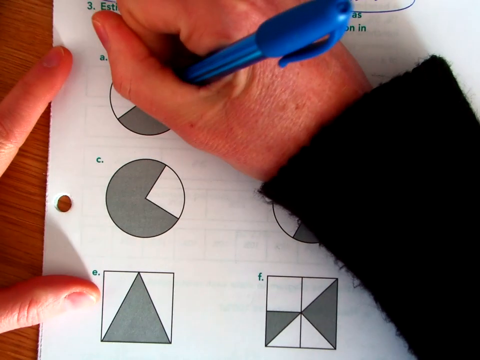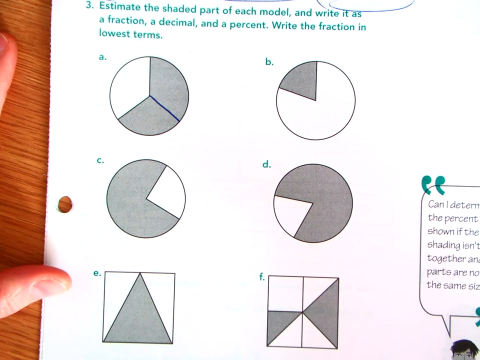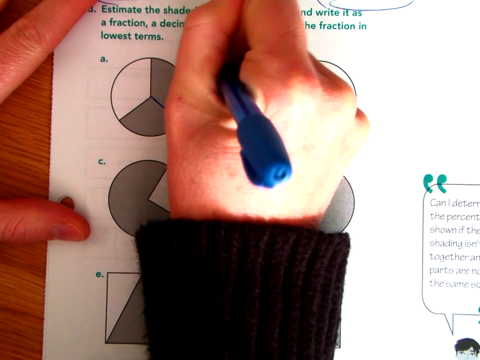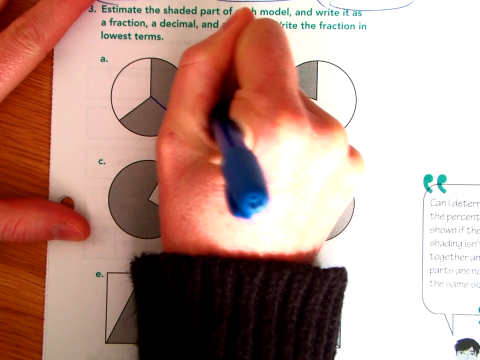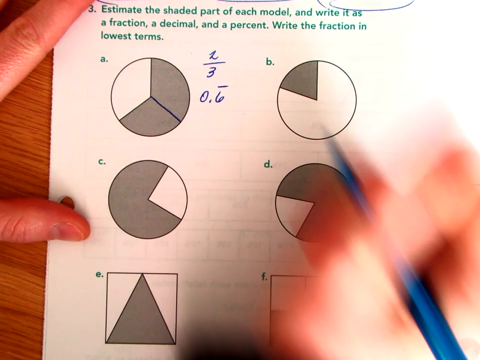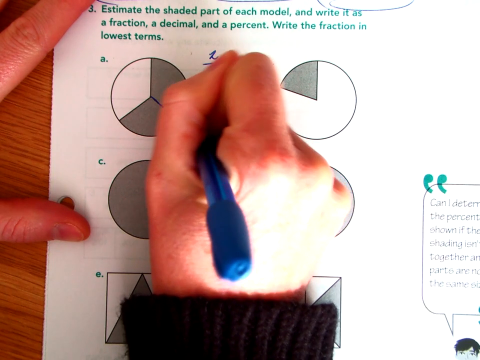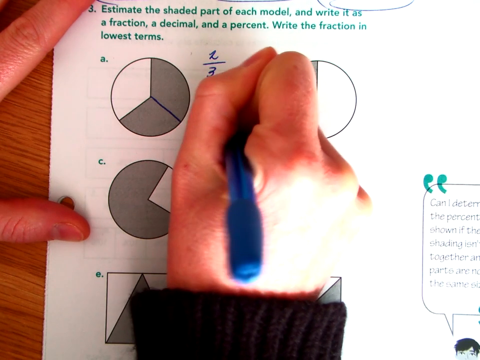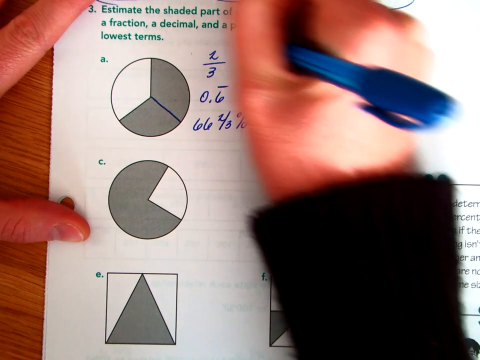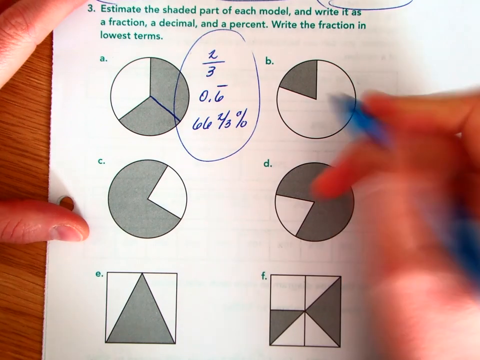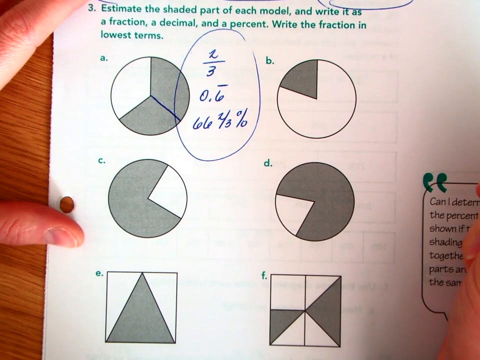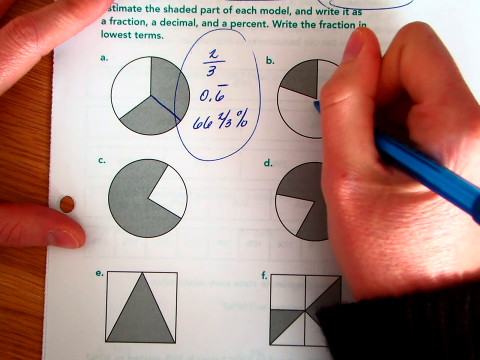I feel like I want to do that. So that means I have 2/3. And 2/3 is the same as 6/10 repeating. Or 2/3 is the same as 66 and 2/3%. Here, are we feeling 5s or 6s? I think I'm feeling 5s.